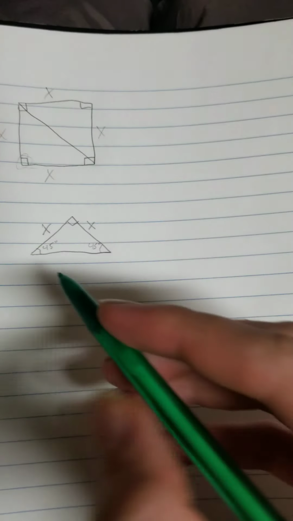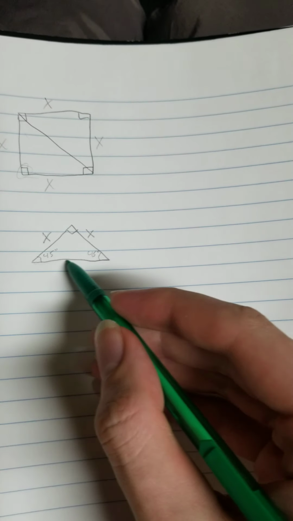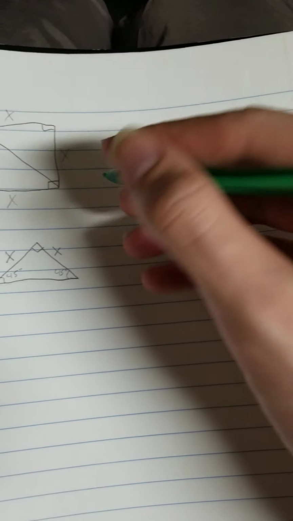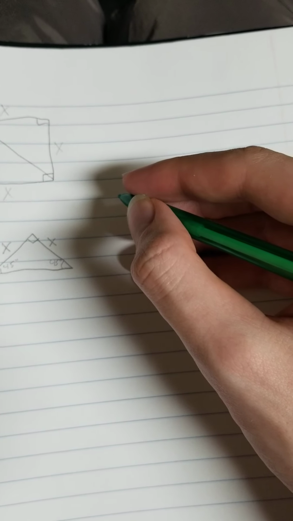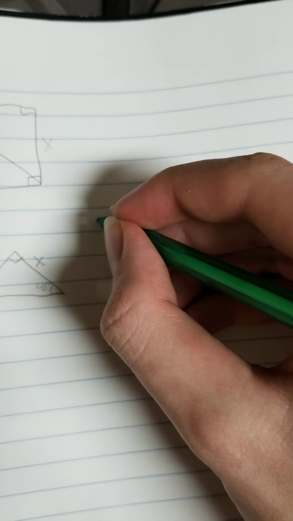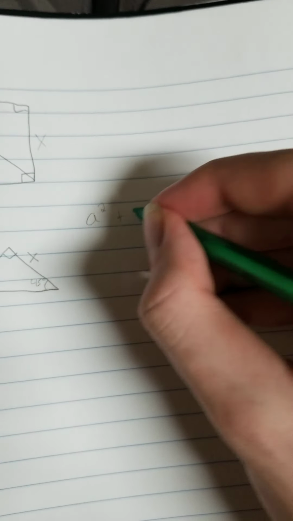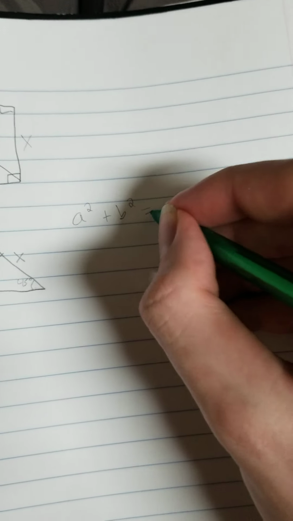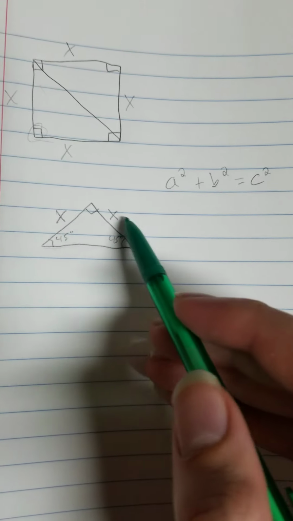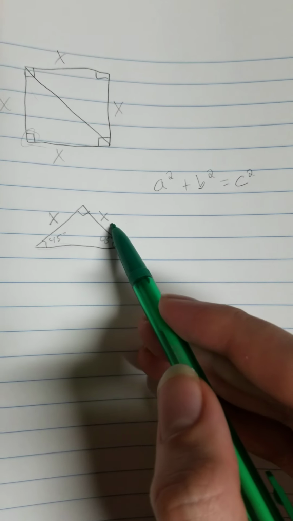Now, if we're looking for the hypotenuse of this triangle, we'll be using the Pythagorean theorem, that's what it's called, which would be a squared plus b squared equals c squared. In this situation, both of these x's are going to be a and b.